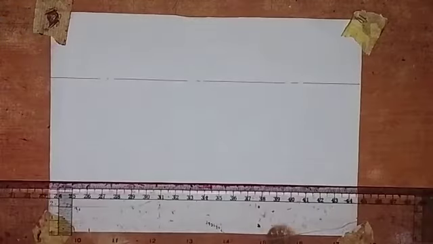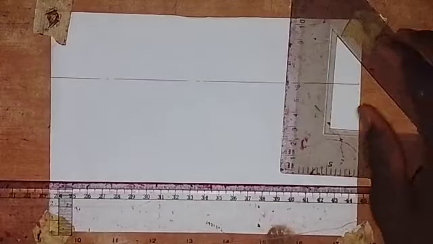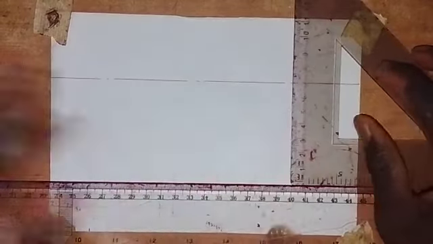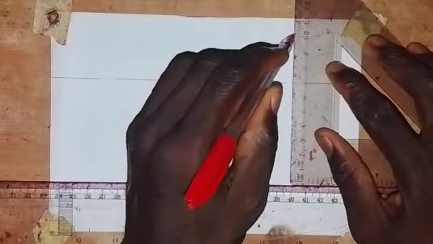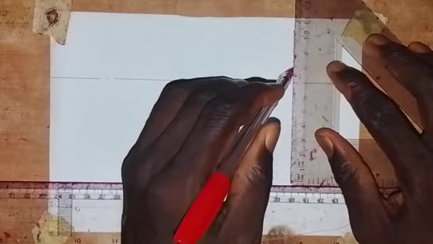All right, so we have this. Then we are going to draw a vertical center line around here. So we have a vertical center line here. So okay, so we have a vertical center line.